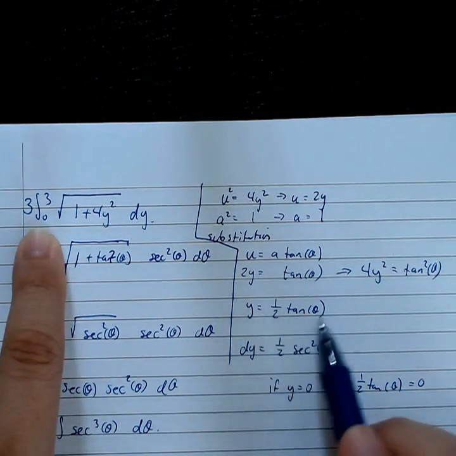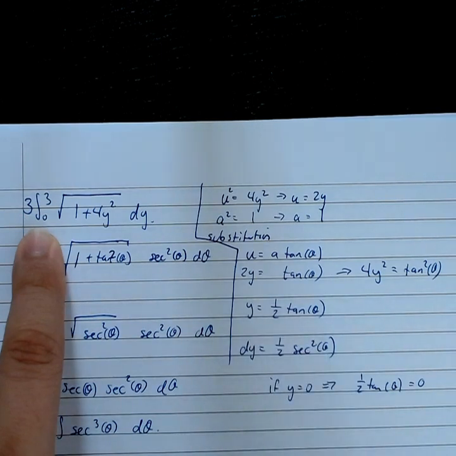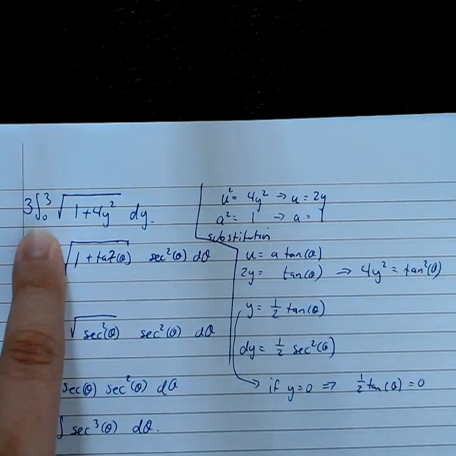After all, y and 1/2 tangent of theta are equal to each other. So if that one's 0, so is that one. Okay, but now that tells us that theta must be 0, right? Double both sides, tangent of theta is still 0, and if the tangent of theta is 0, that means theta must equal 0.